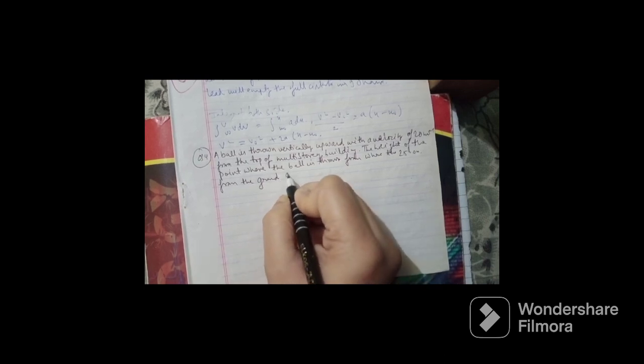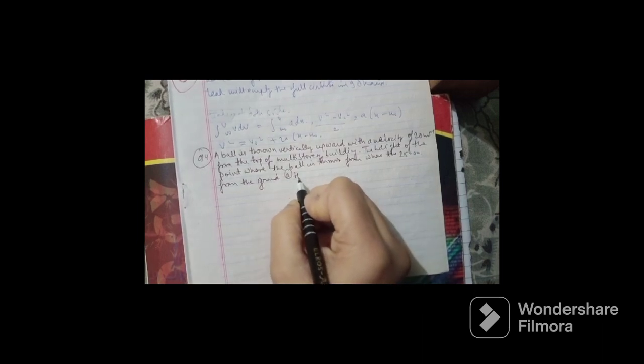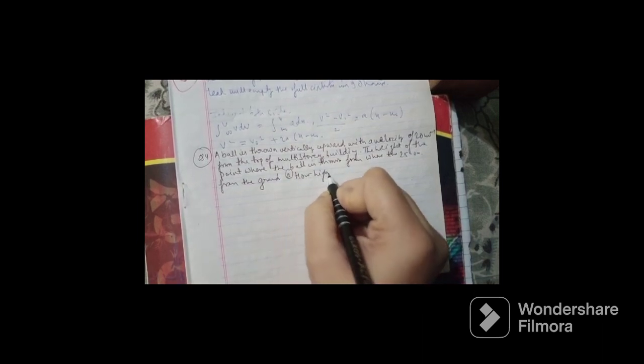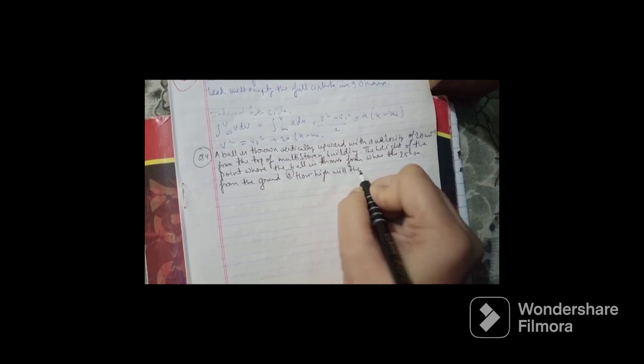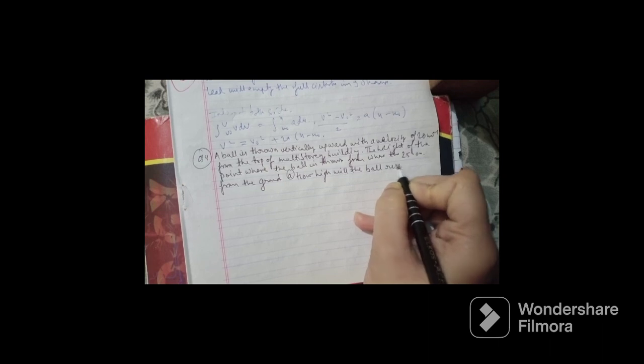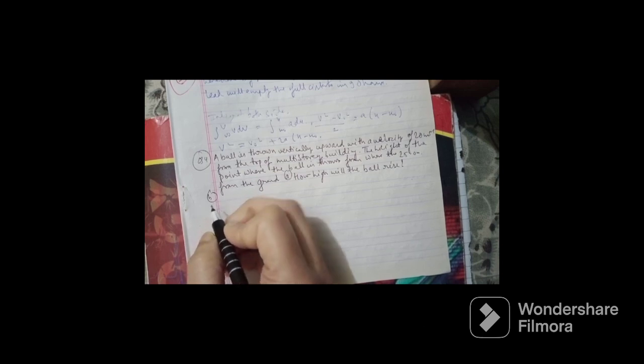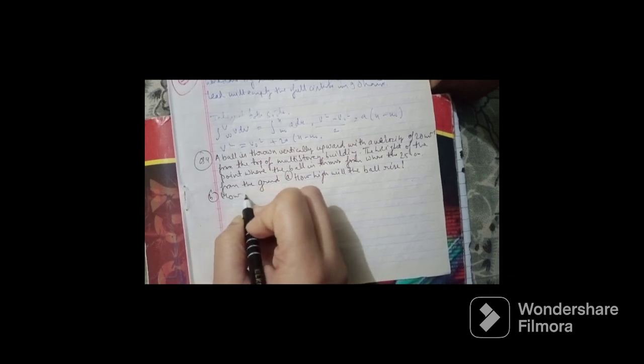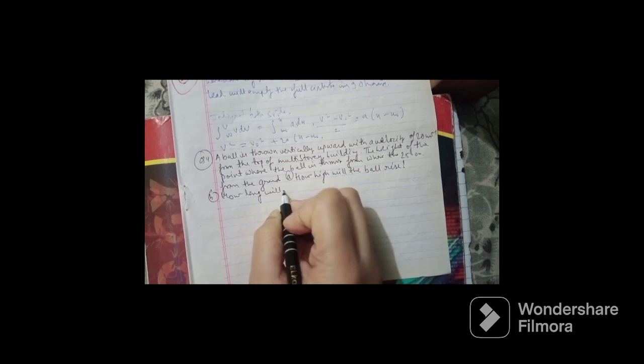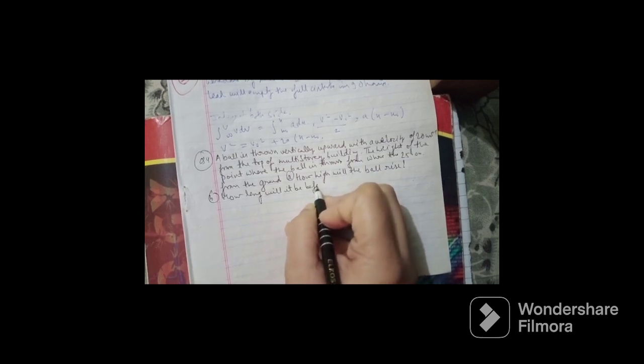The first thing that we have to find out here is how high the ball will rise, and the second is how long it will be before the ball hits the ground.